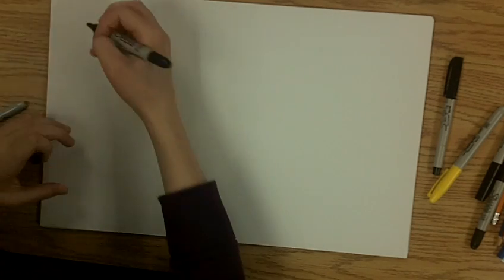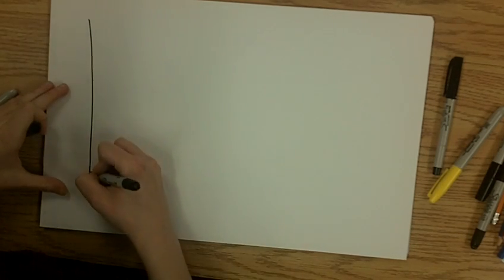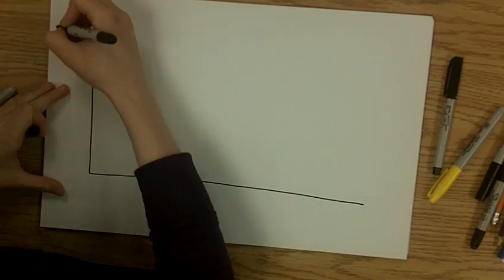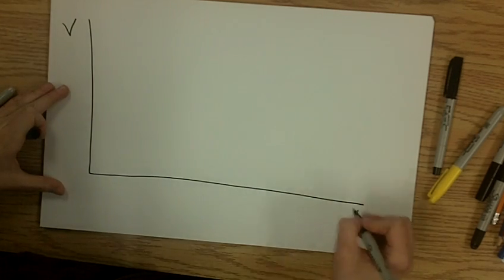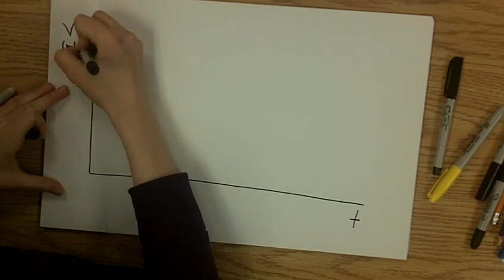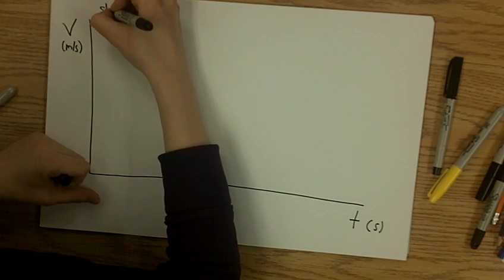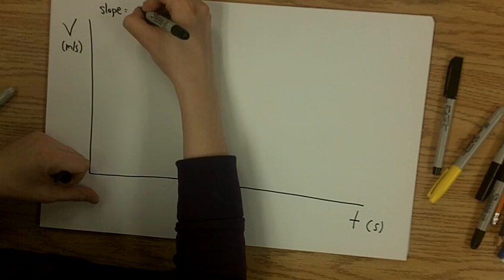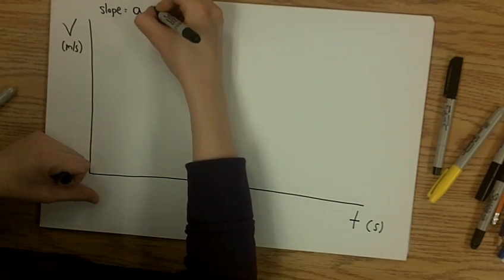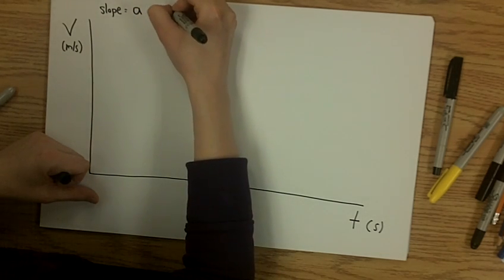We're going to look at a similar kind of situation on a VT graph. On a VT graph, the shapes mean different things. A VT graph is meters per second, which means the slope of a VT graph is equal to the acceleration, which is meters per second squared.